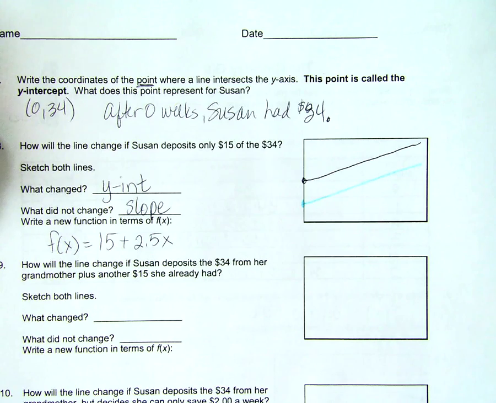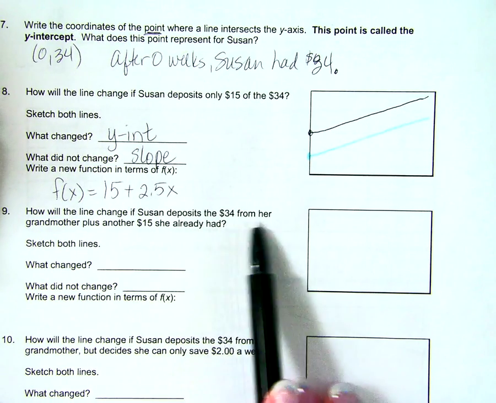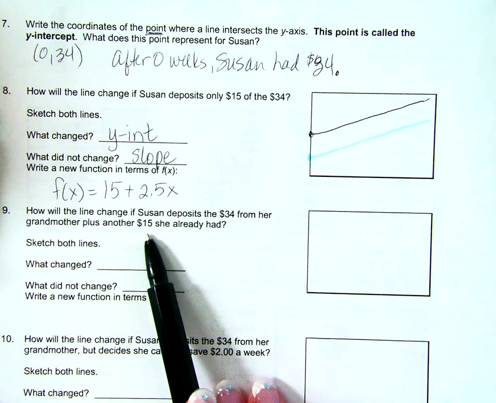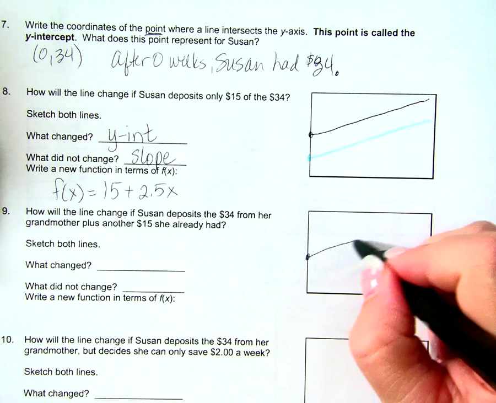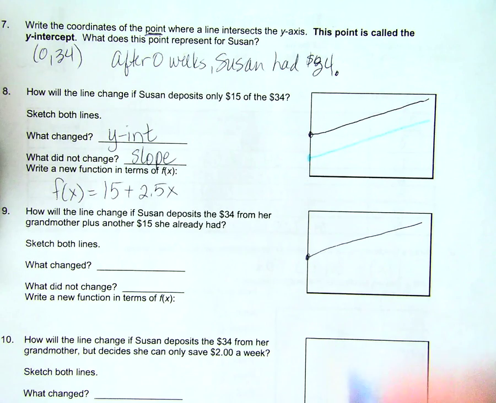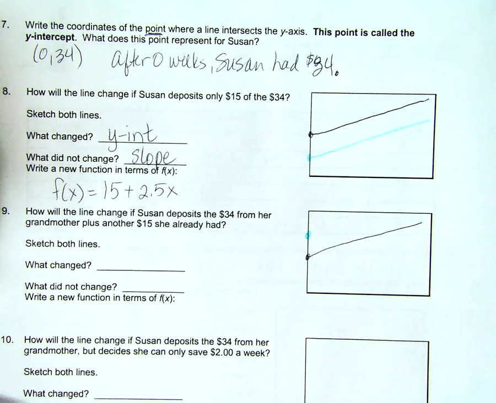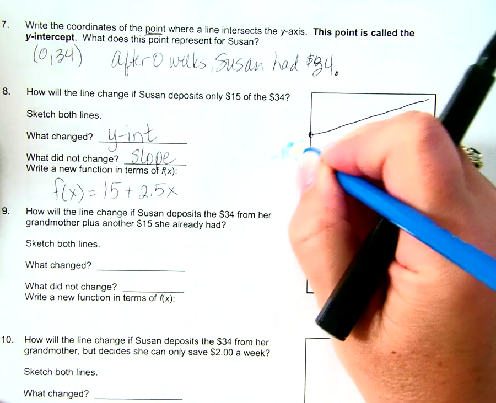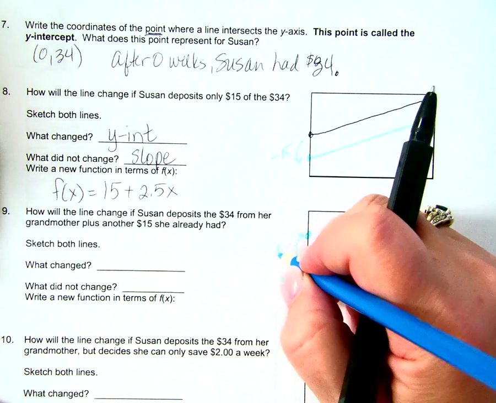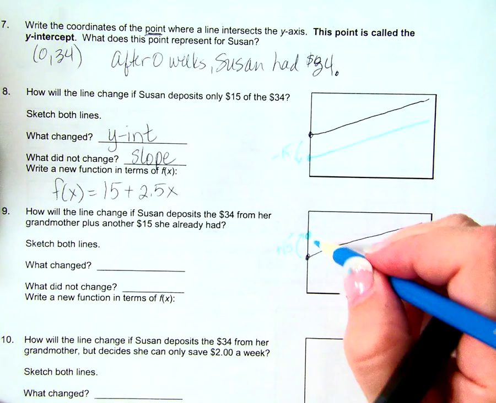We okay so far? How will the line change if Susan deposits the $34 from her grandmother plus another $15 she already had? So here's the original line. It's 15 higher now, isn't it? So this is 15 lower, it's minus 15, but this is 15 higher. What does that line look like?